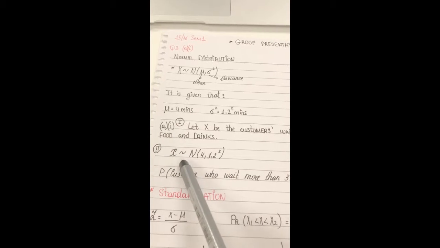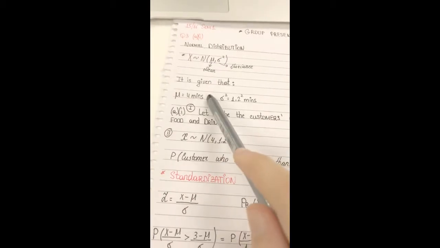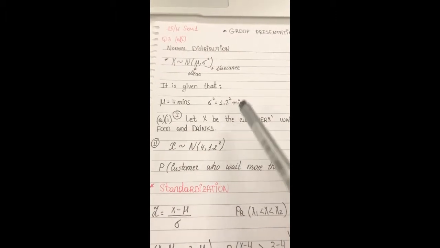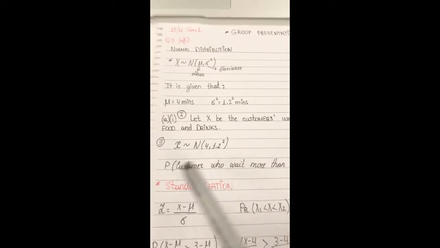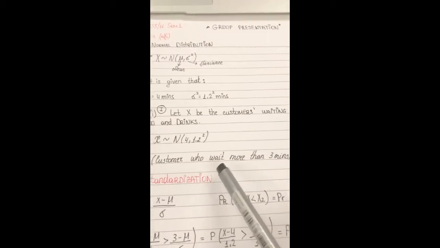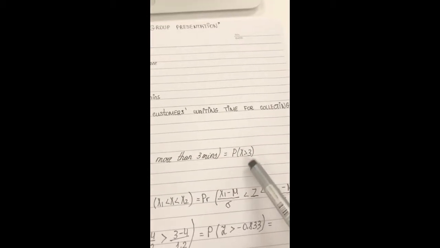We can write our normal distribution as X with 4, which is our mean, and 1.2 squared, which is our variance. We need to calculate the probability of a customer who waits more than 3 minutes, which is denoted as P(X > 3).